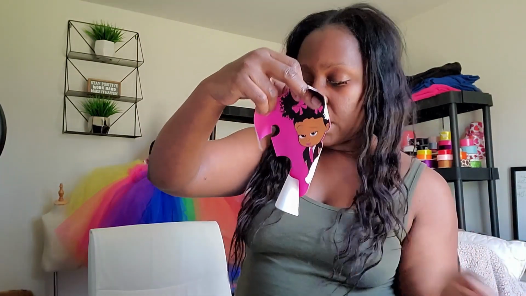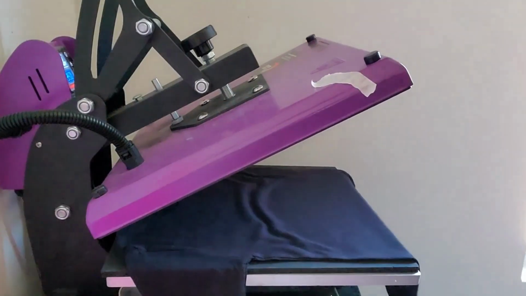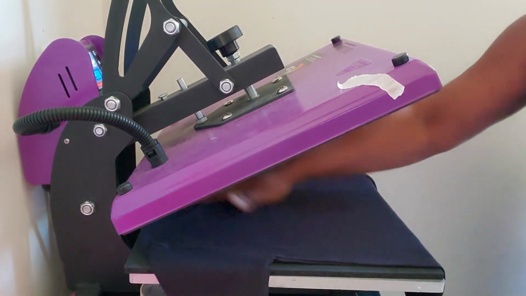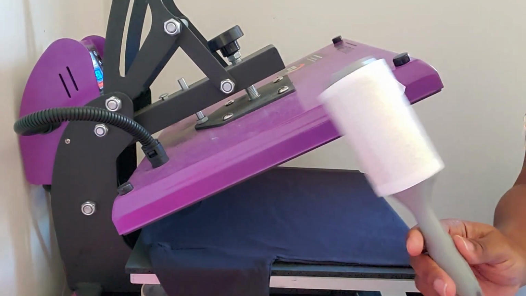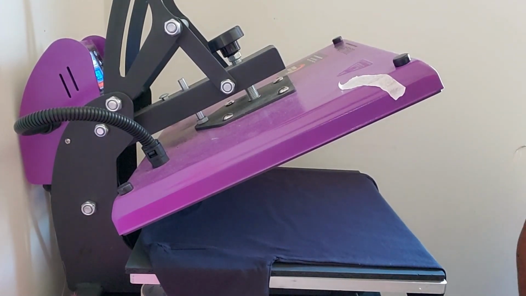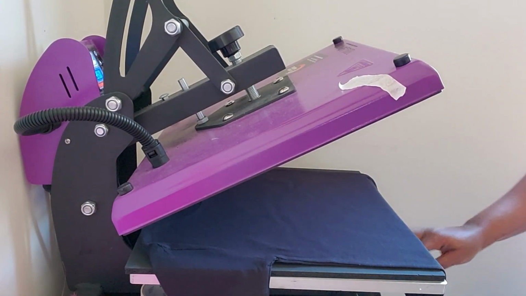So I got it out. So I'm gonna take it to my machine now, and I'm gonna have you guys watch me do this. Like I told you guys, this shirt has been preheated already, and I already used my lint roller on it, so I do not waste you guys' time because time is money.